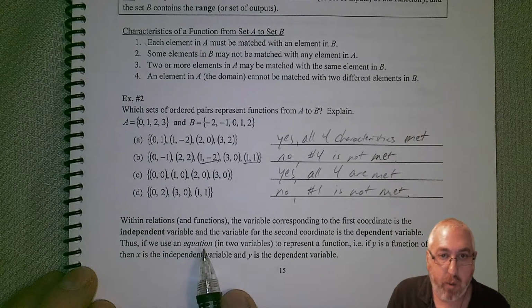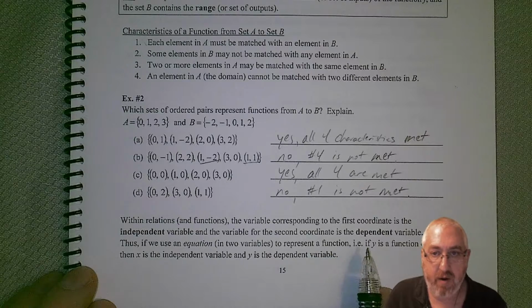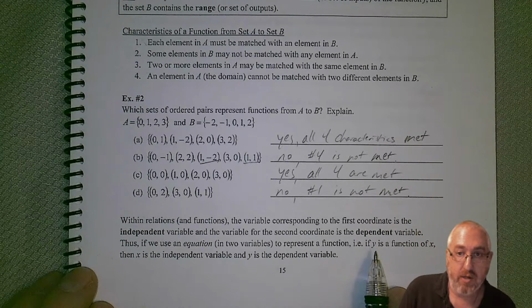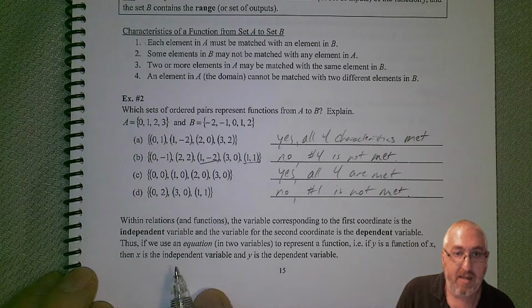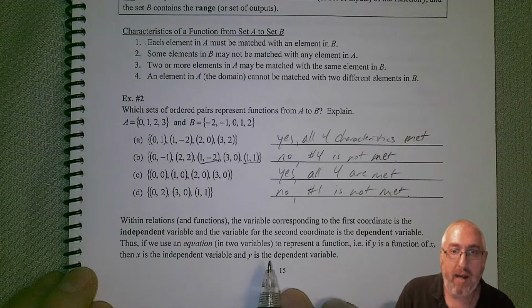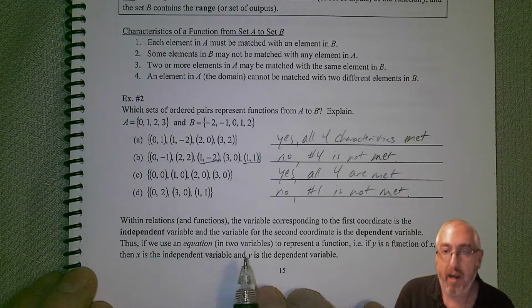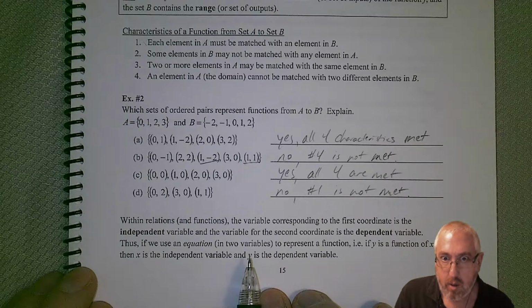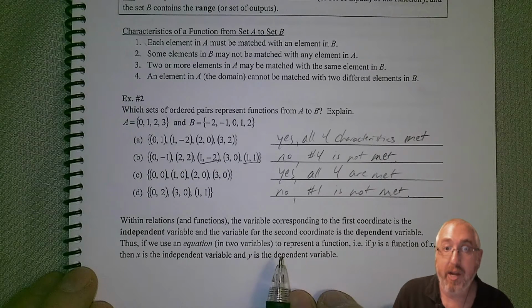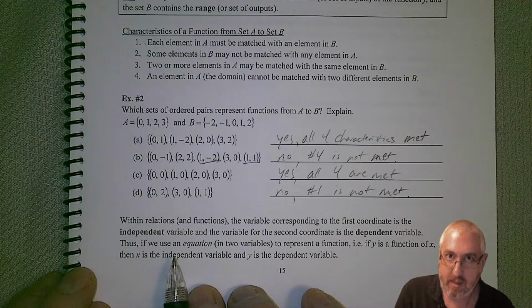Thus, if we use an equation in two variables to represent the function, i.e. y is a function of x, then x is the independent variable and y is the dependent variable. So again, x is determining what y is. y is determined by, or dependent upon, what x is.